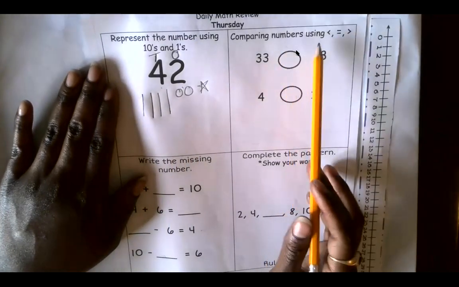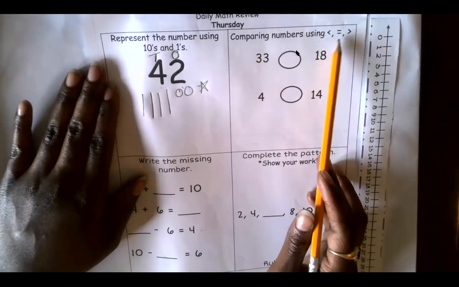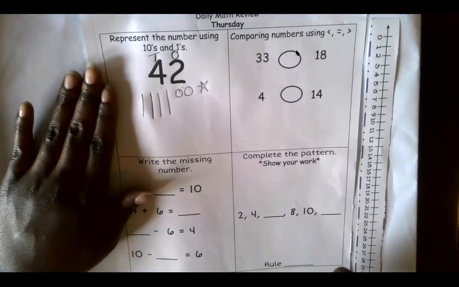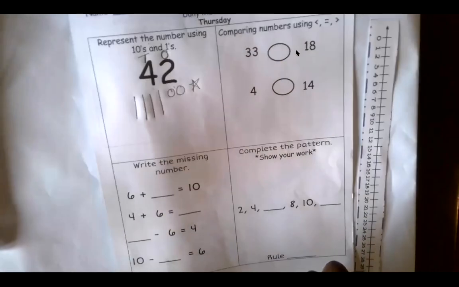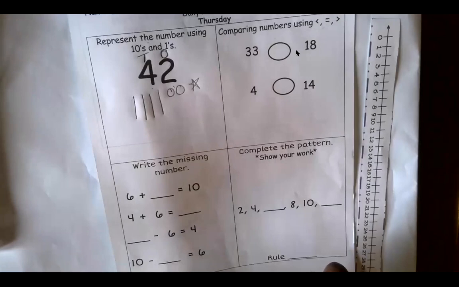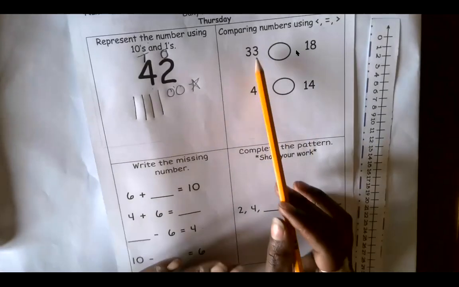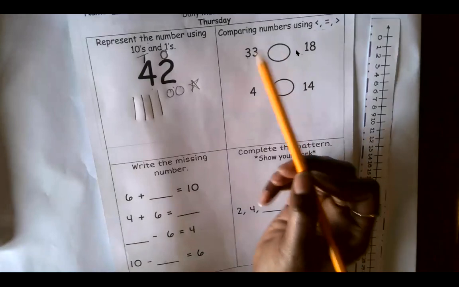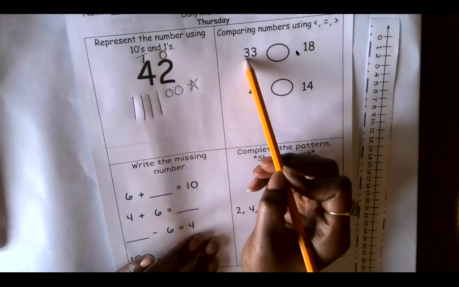Here, comparing numbers using the less than, equal to, or greater than symbol. We have to remember that the hungry crocodile likes to eat the larger number, so his mouth is going to be open to the larger number. And here I have 33 and 18. I can look right here in the tens place.